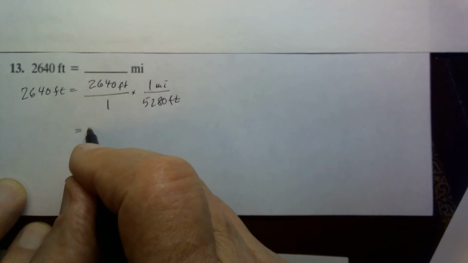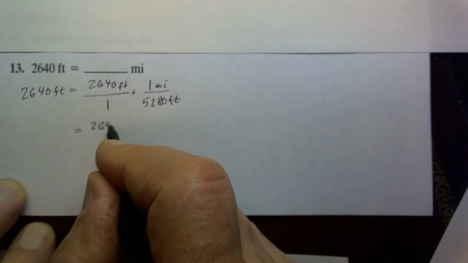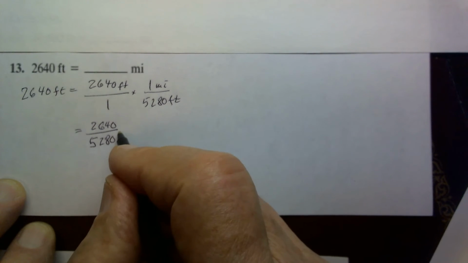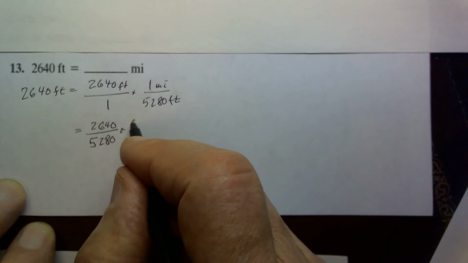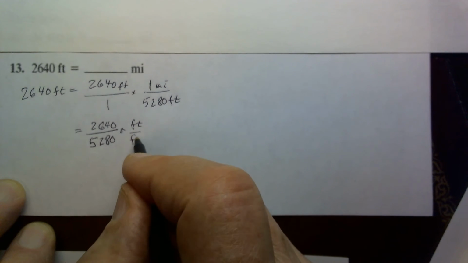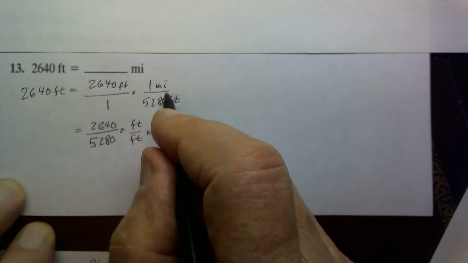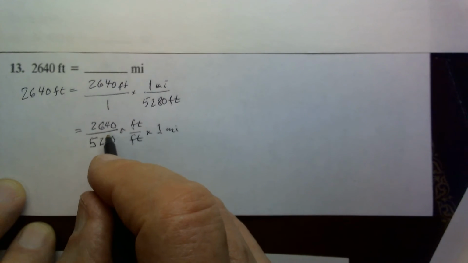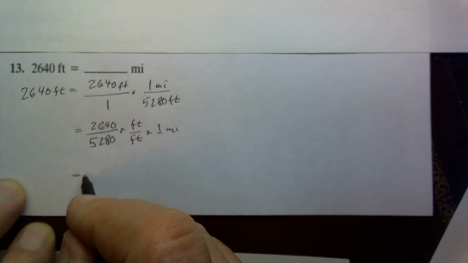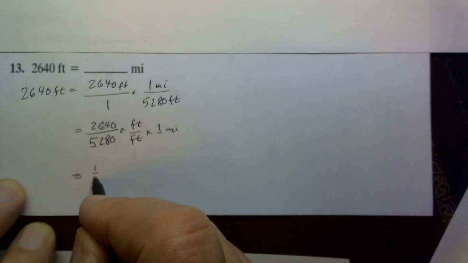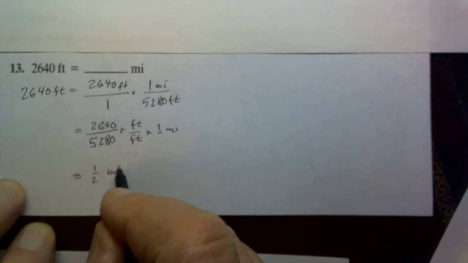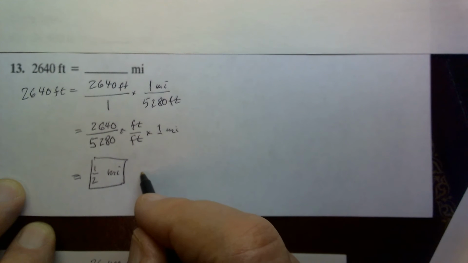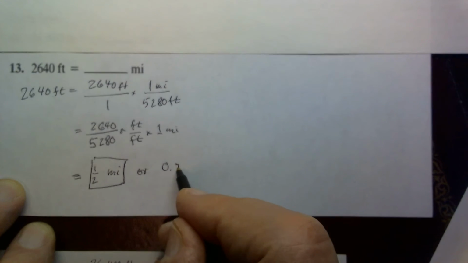So then we have 2,640 divided by 5,280, times feet divided by feet, times 1 mile, and 2,640 divided by 5,280 is equal to 1/2 mile. Or we can write that in decimal representation, 0.5 miles.